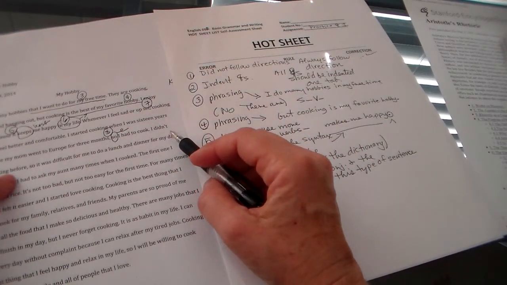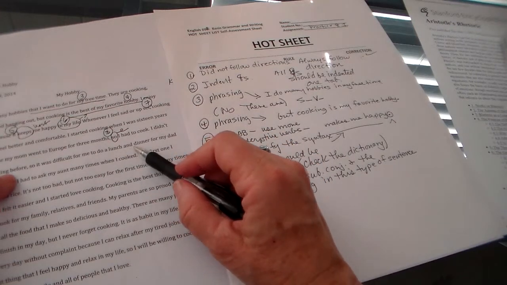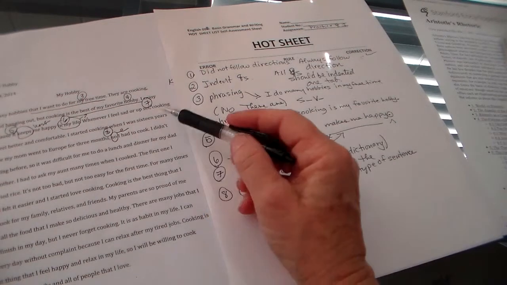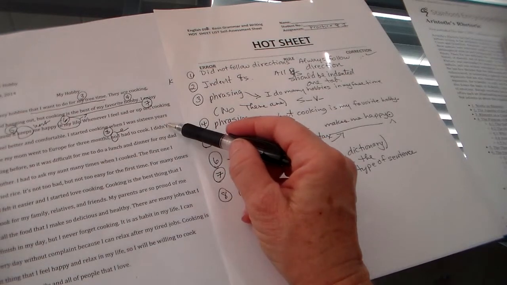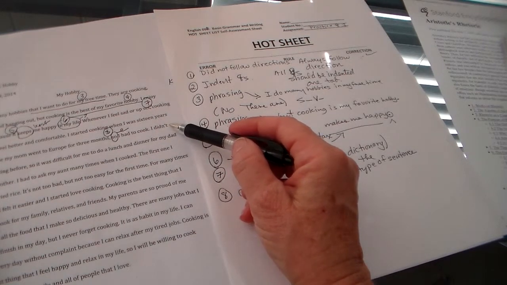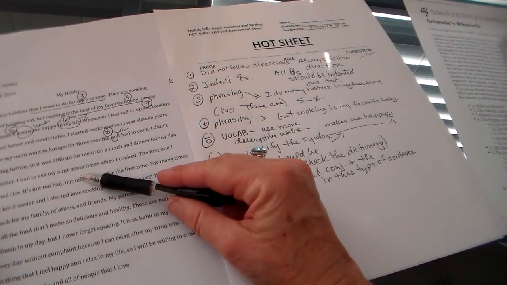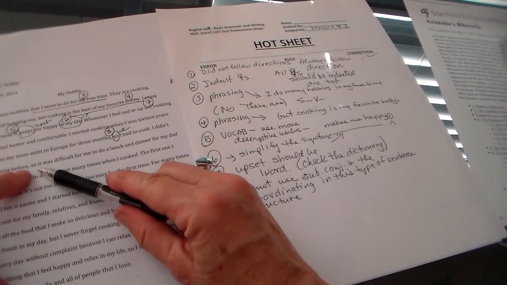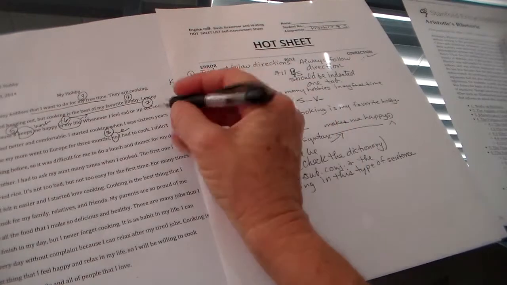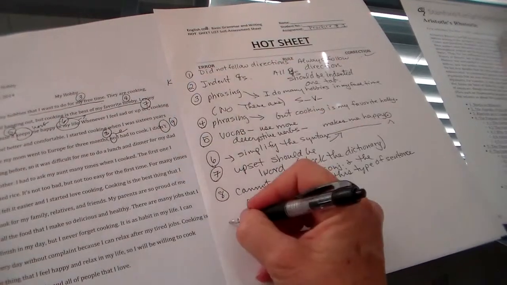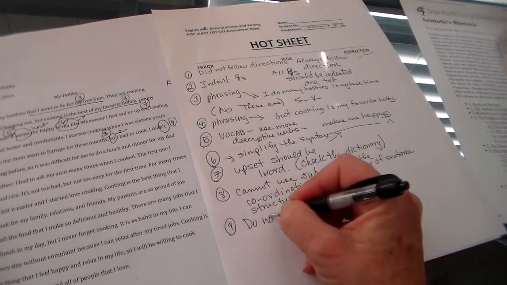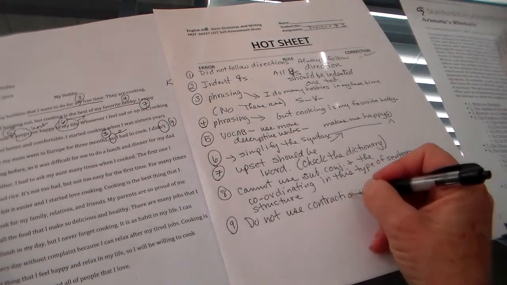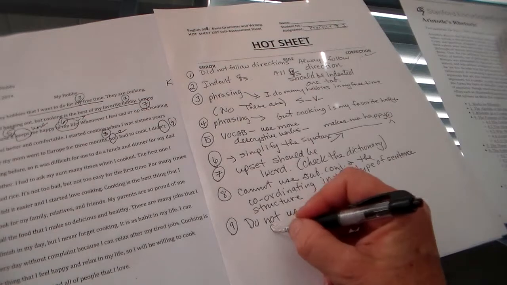I didn't know cooking before, so it was difficult for me to do a lunch and dinner for my dad and my brother. Okay, so she's got good construction here. She's got a compound sentence. She's got her comma and her coordinating conjunction. I would want the students here, we're going to put here, do not use contractions in formal writing.